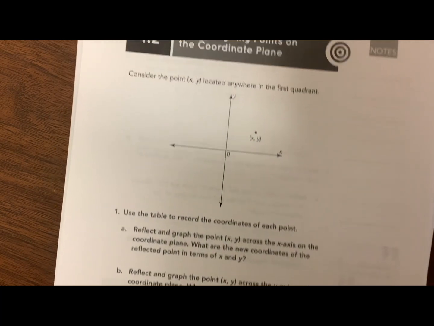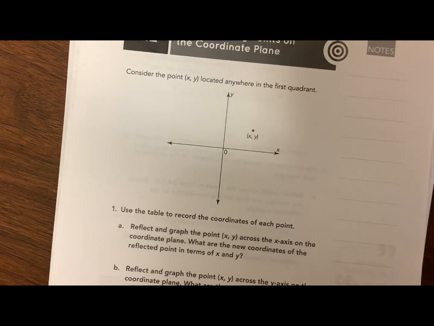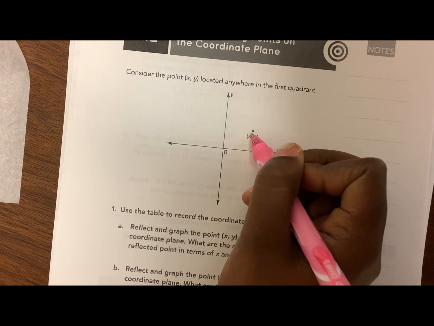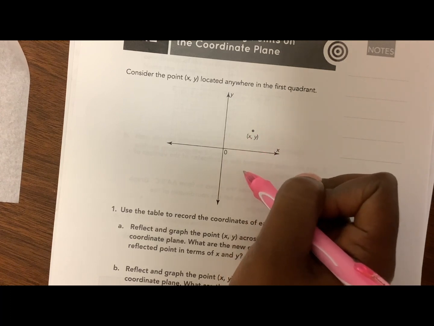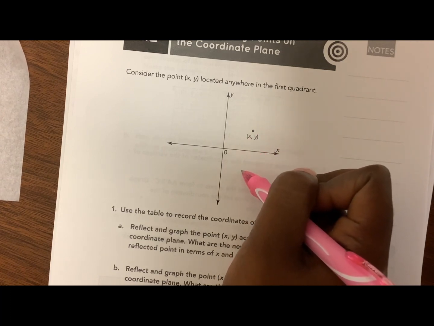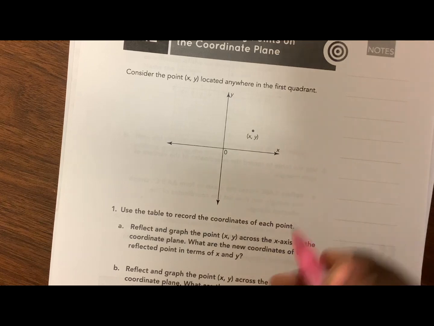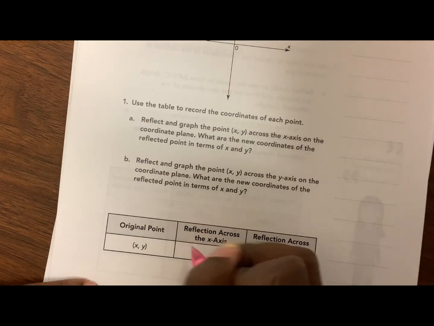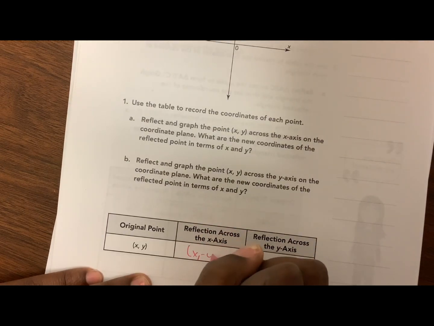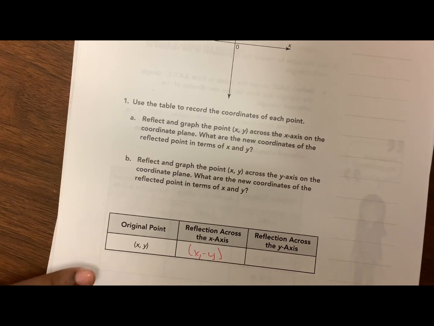Alrighty, so we have the coordinate x, y, and let's say we reflected x, y over the x-axis. Our x should stay the same. The only thing that should change is our y. So the way that will look is x is the same and y becomes negative.